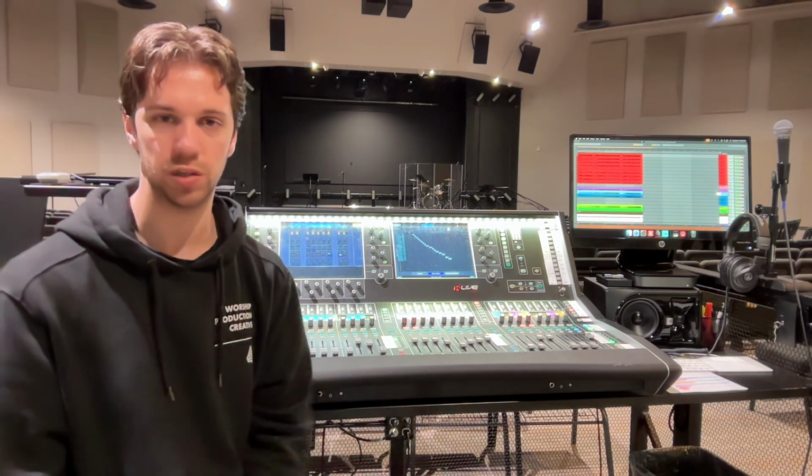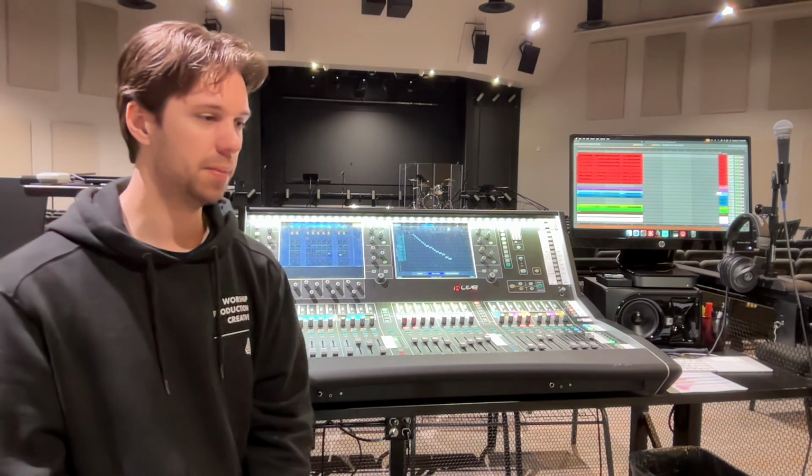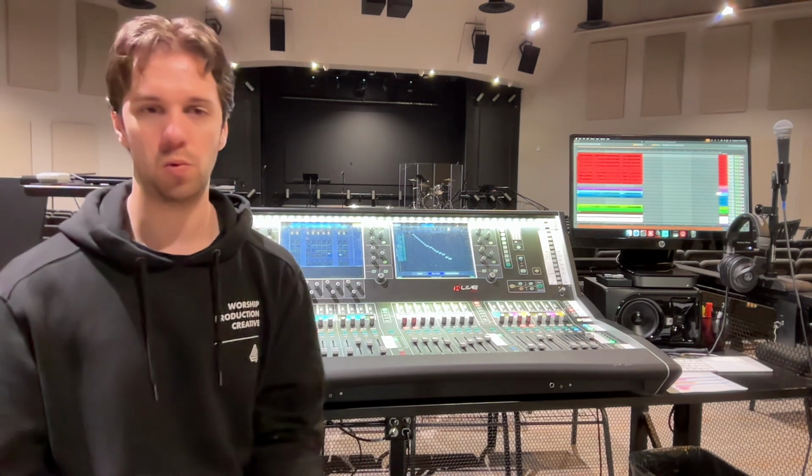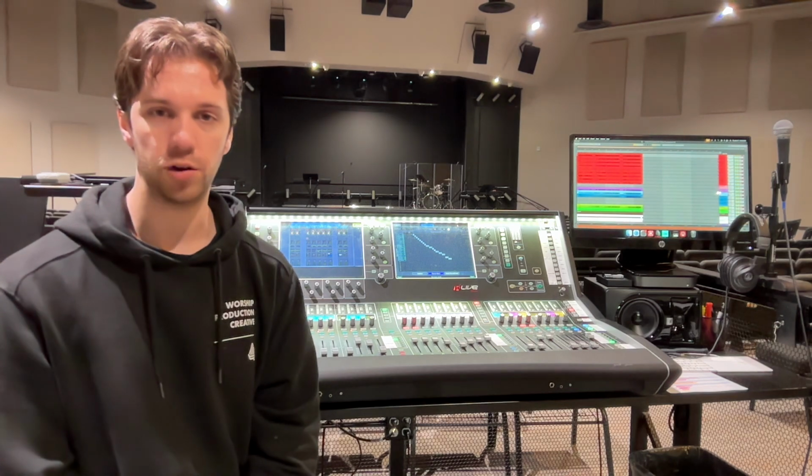How can we use virtual soundcheck? What is it useful for? And what should we use it for? And what are we going to use it for in our church from now on?